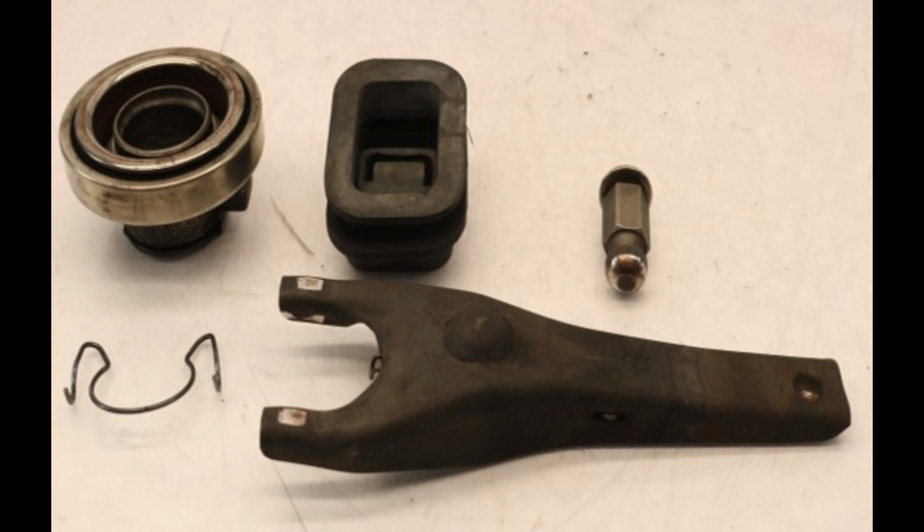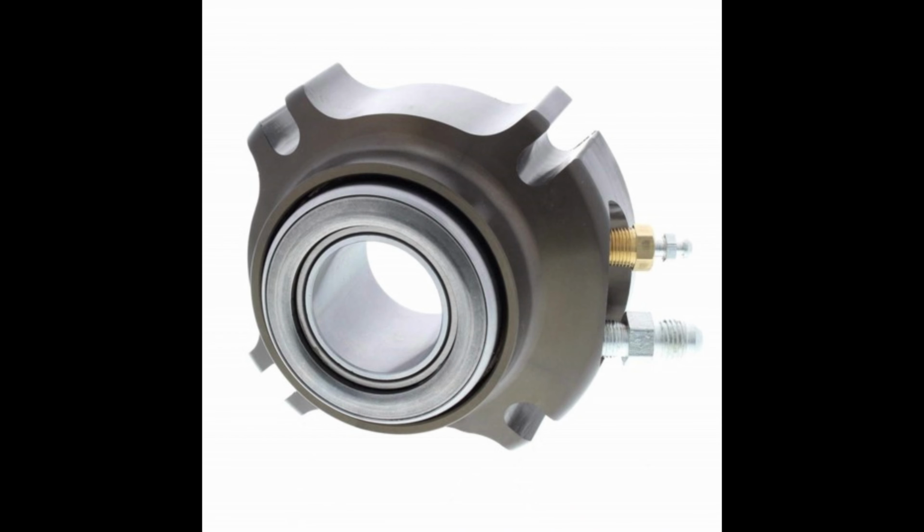Number 5. Release fork. The clutch release fork is connected to the slave cylinder at one end, and the other end is connected to the clutch shaft, which has the clutch release bearing mounted on it. When the clutch pedal is pressed, it is used to press the release bearing on the diaphragm to apply pressure on it. Number 6. Release bearing. The clutch release bearing is mounted on the clutch shaft. It presses against the middle of the diaphragm spring when the clutch pedal is pressed.